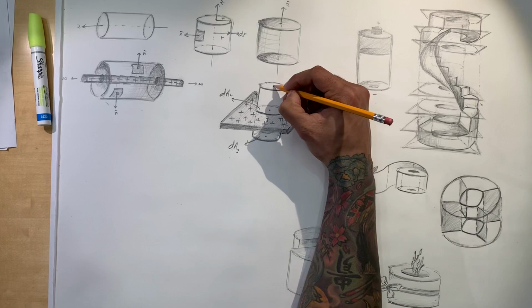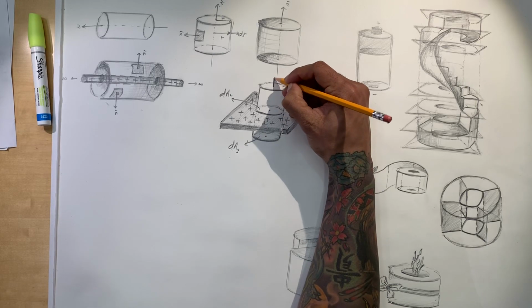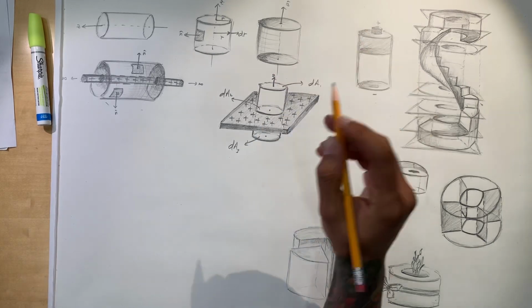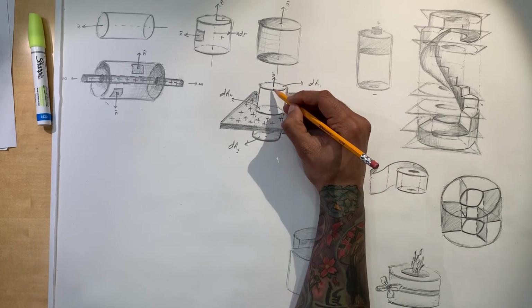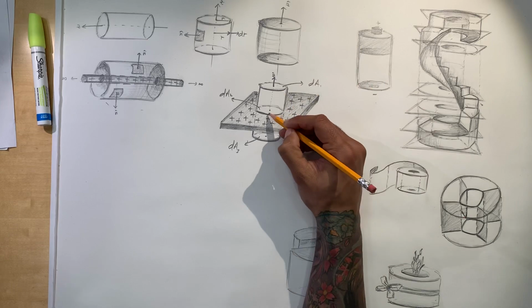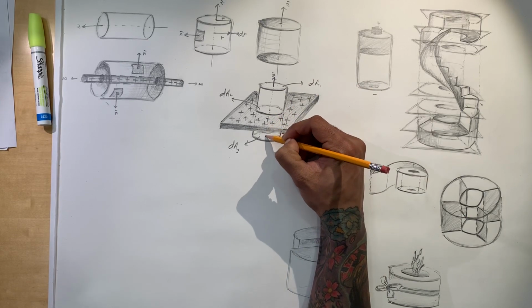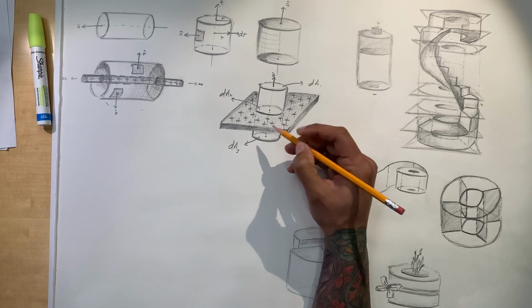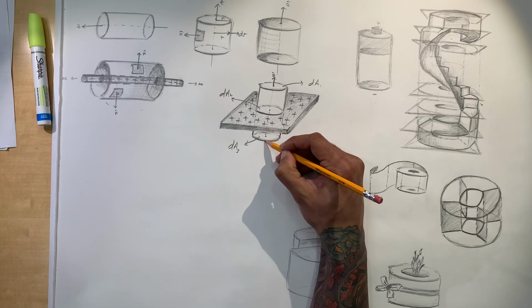Okay, so the first one, you can draw a solid line going up. That's the Z. Okay, dotted line all the way through to the next one. Dotted line all the way through to the next one. And then once it comes out from the bottom, solid again.